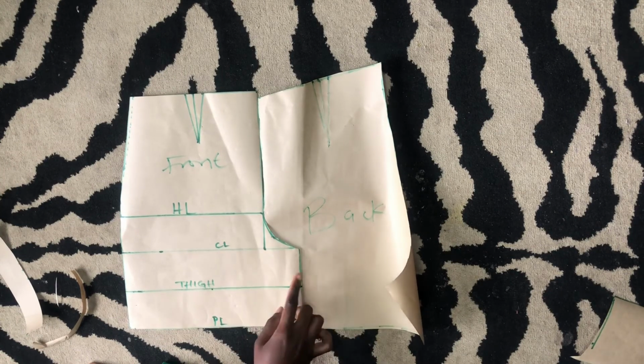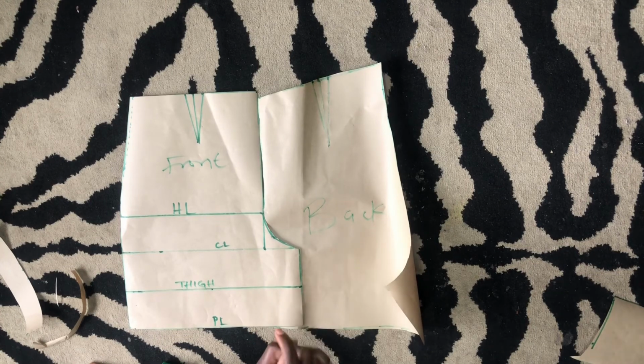I'll be seeing you in the next video where I'll be using this pattern to draft out a shirt or a palazzo with this same pattern.